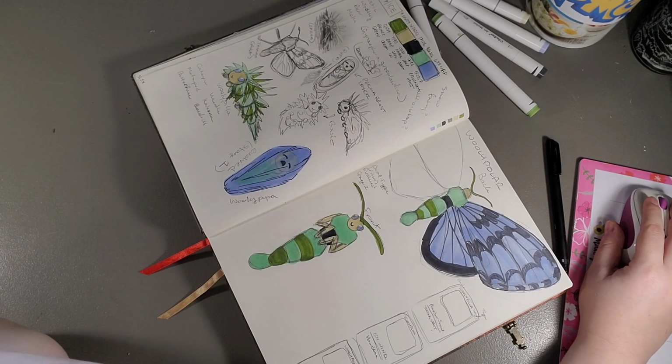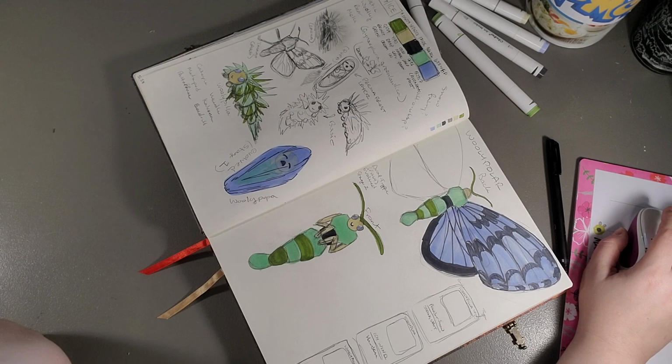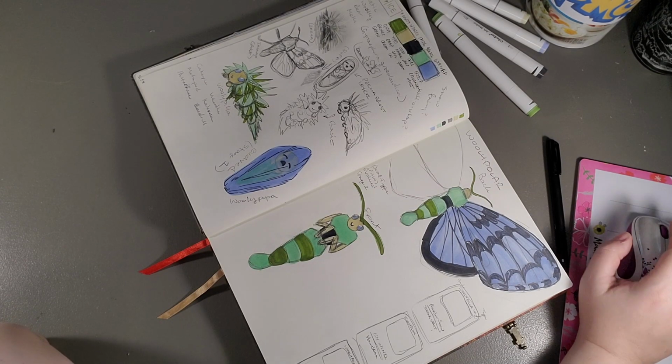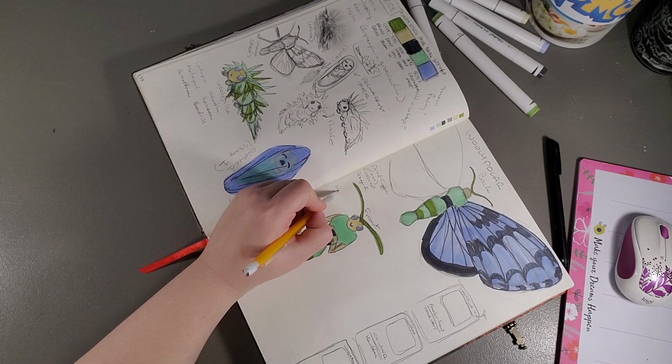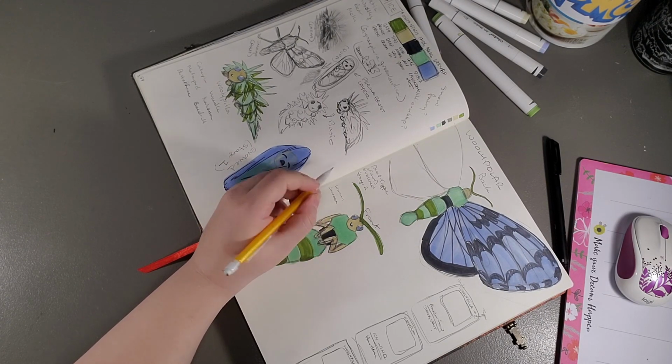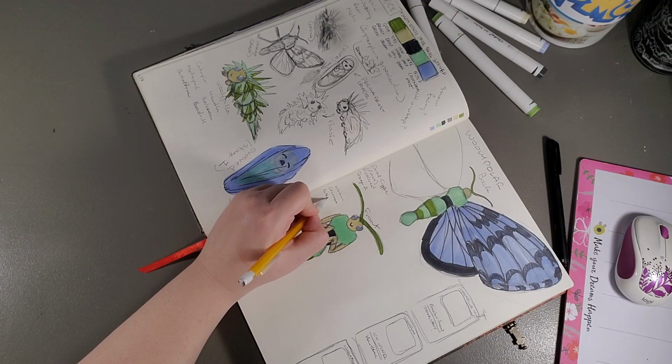So if Caterpie is a worm Pokemon and Butterfree is the butterfly Pokemon, and Metapod is a cocoon Pokemon. So let's see, we got worm, cocoon, that's not how you spell that, and butterfly.